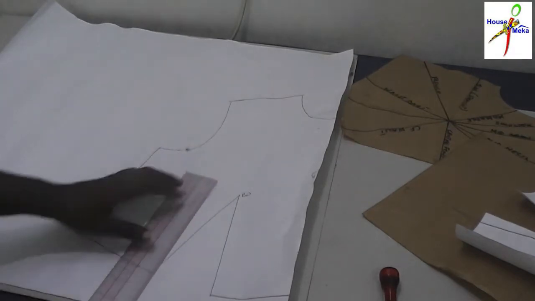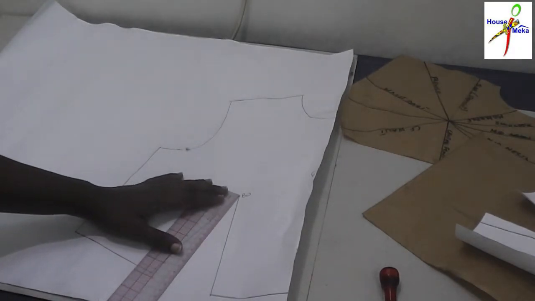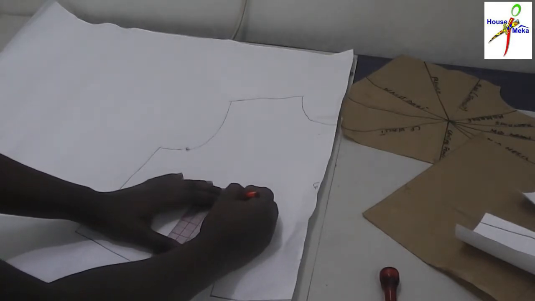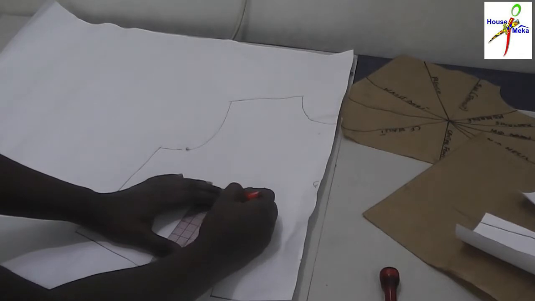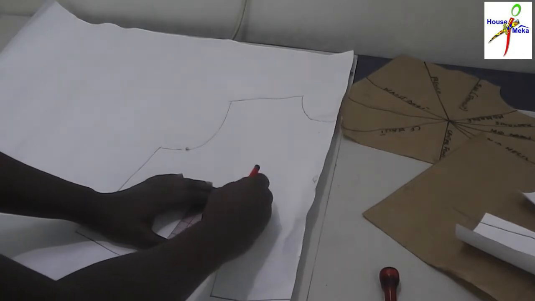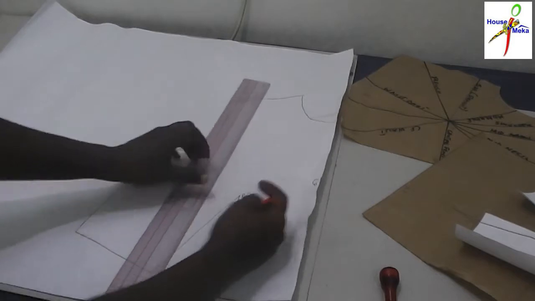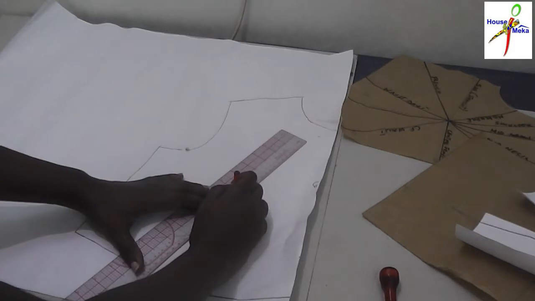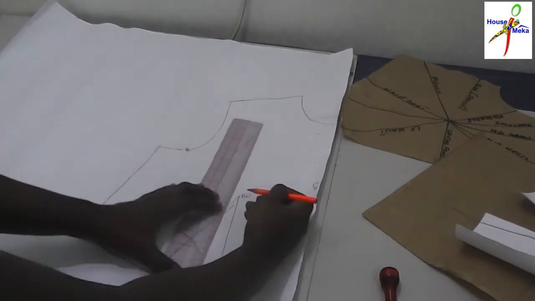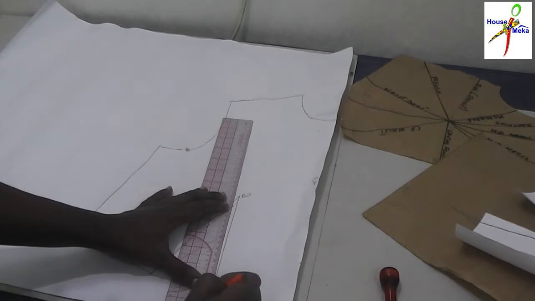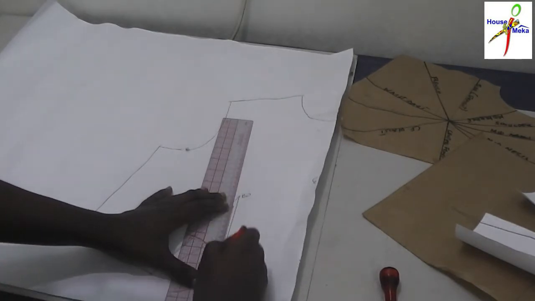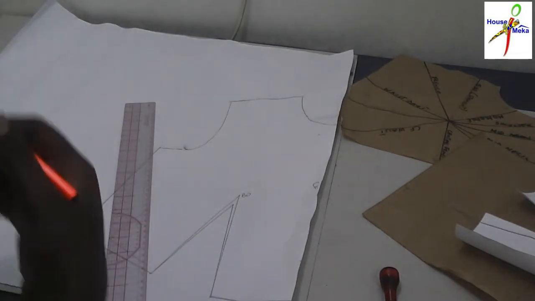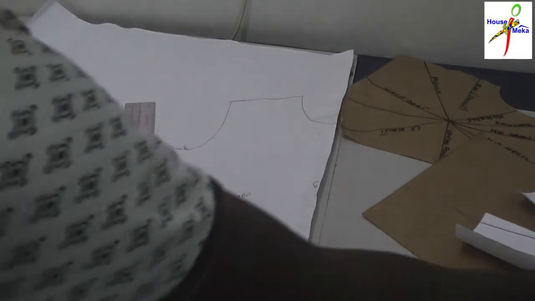So we're going to bring this down by 2 centimeters. Just find the center, bring it down by 2 centimeters, and redraw your dart. So between 2 and 2.5 centimeters, you lower your dart leg.